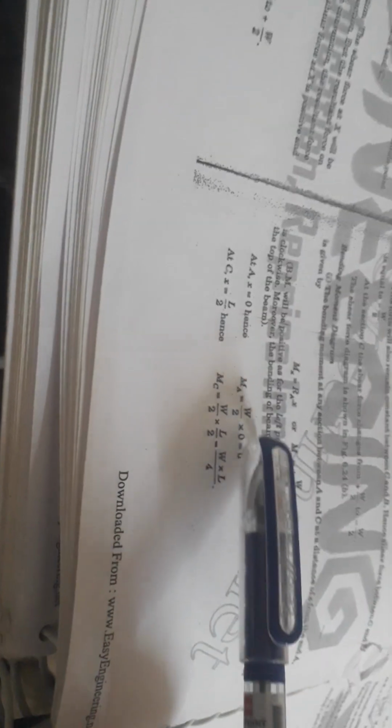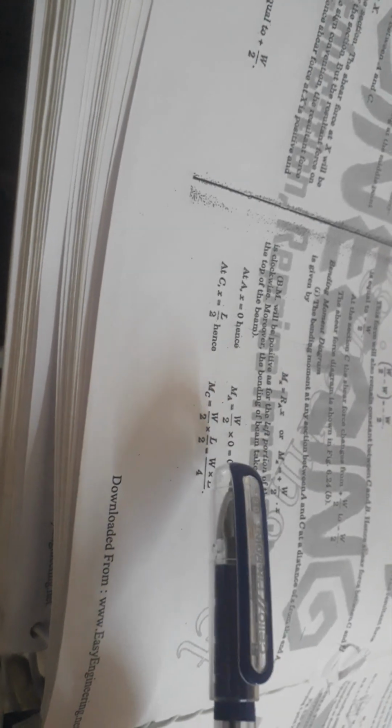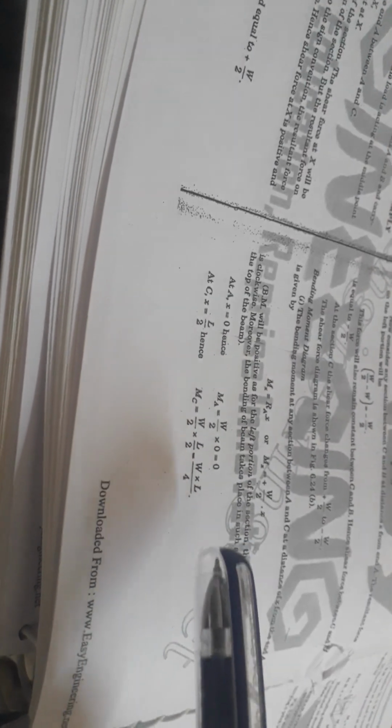At B, x is equal to L, MB is equal to WL by 2 minus W into L by 2, which is equal to 0. MA here, as given, W by 2 into 0 is equal to 0. MC is equal to W by 2 into L by 2, which is equal to W into L by 4.